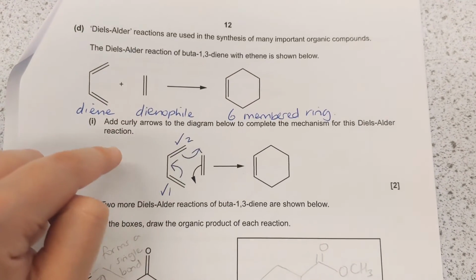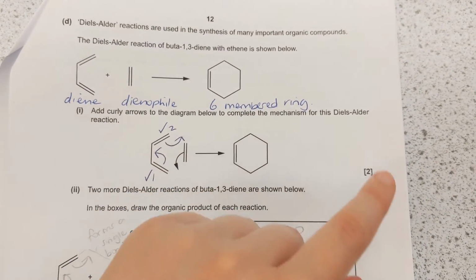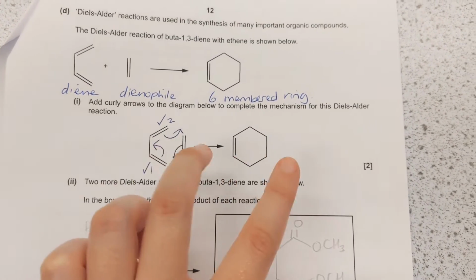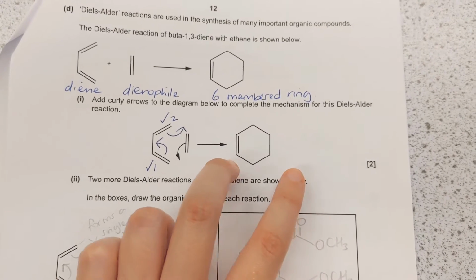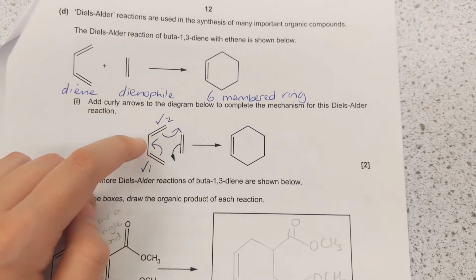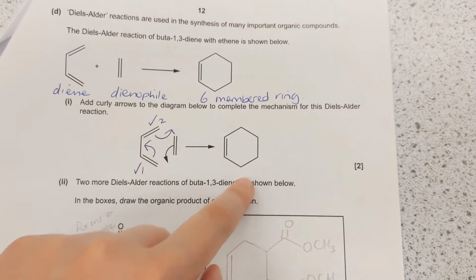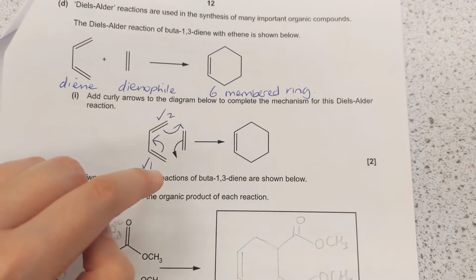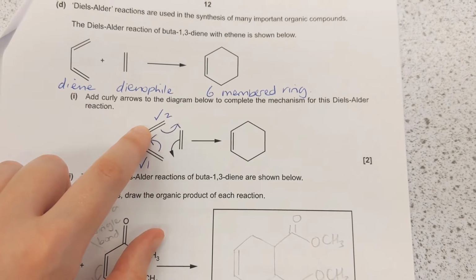And the first part of the question says add curly arrows to the diagram below to complete the mechanism for this reaction. So we've got our two starting things, and we want to form this 6-membered ring. So we can see that we need a double bond here, and the other double bonds all disappear. So we've just got single bonds around this 6-membered ring. So in order to get this, the double bond can just move here.